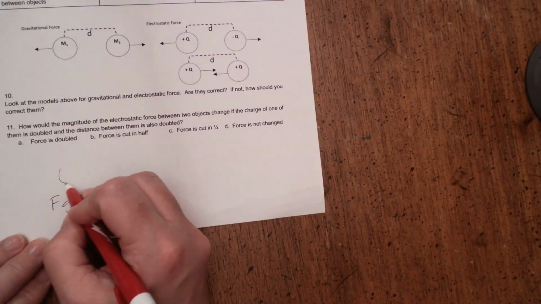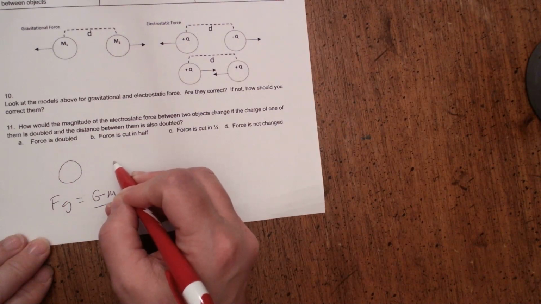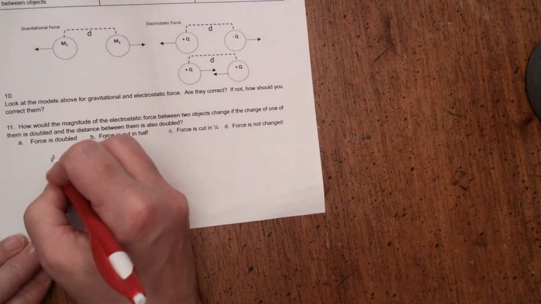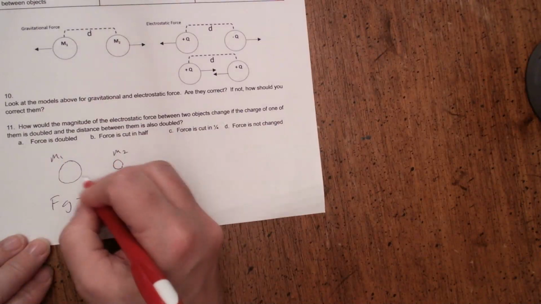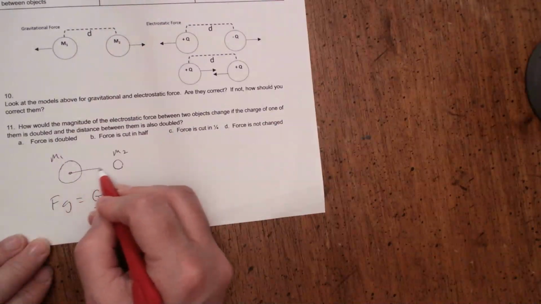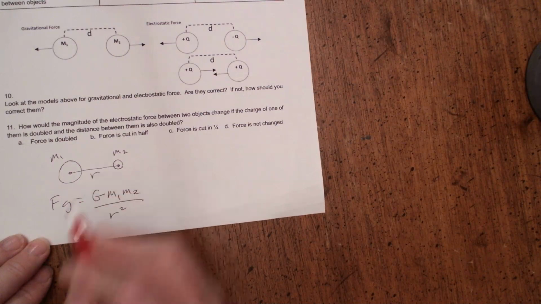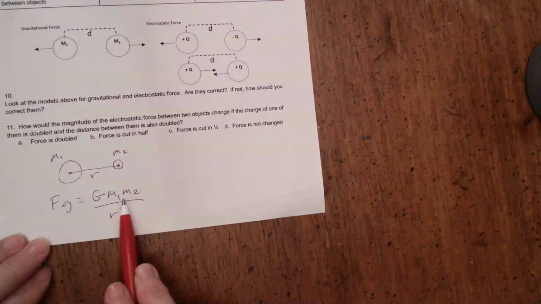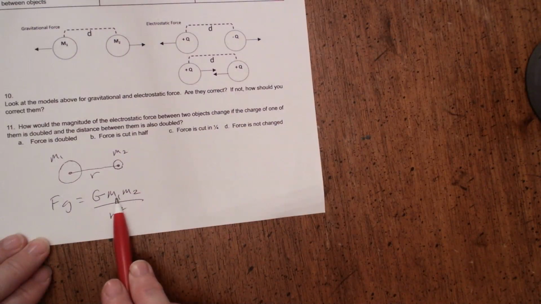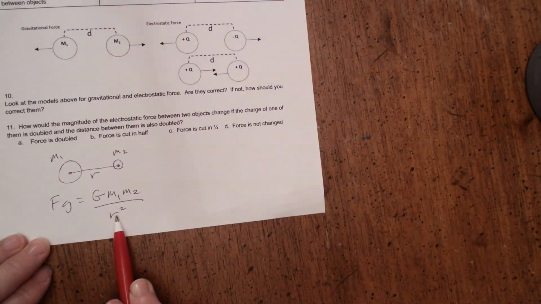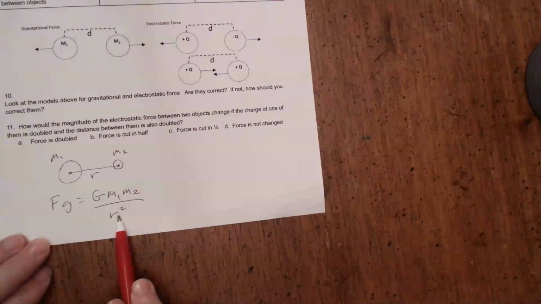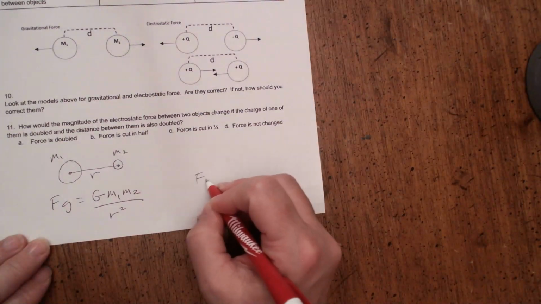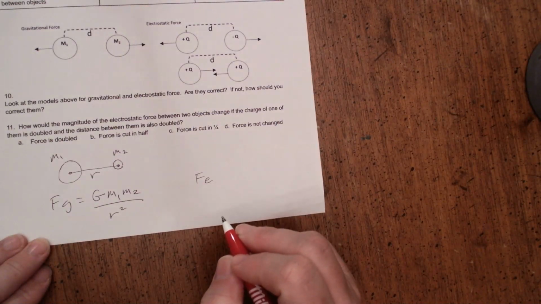So say I've got a planet and a moon. This is mass 1, this is mass 2, the distance between them. And so the force depends on the value of the masses. That's a direct relationship. And then there's an inverse square relationship with distance. Okay. We compared that to the electrostatic force because they're really similarly structured.